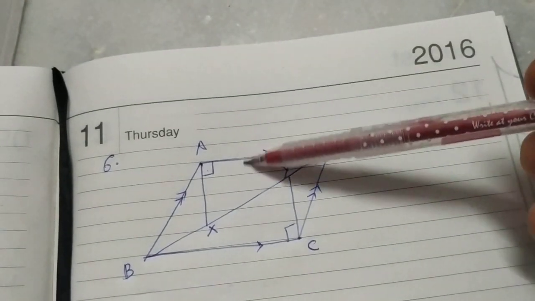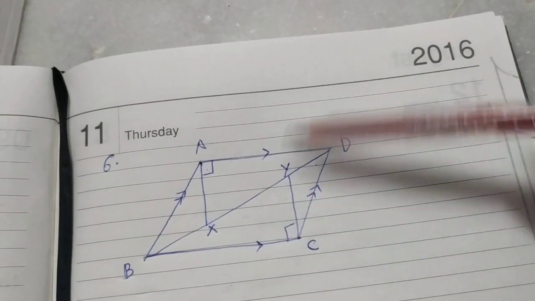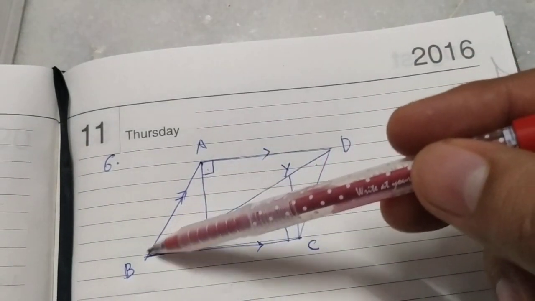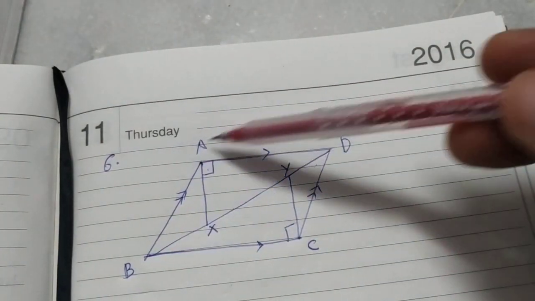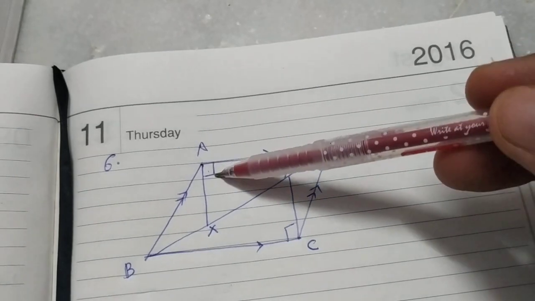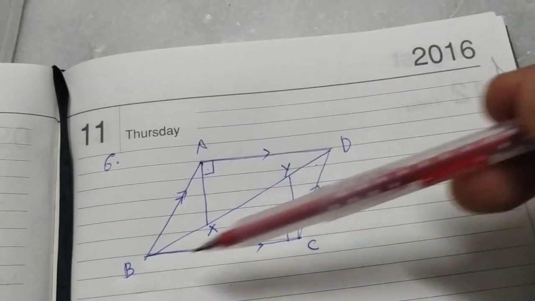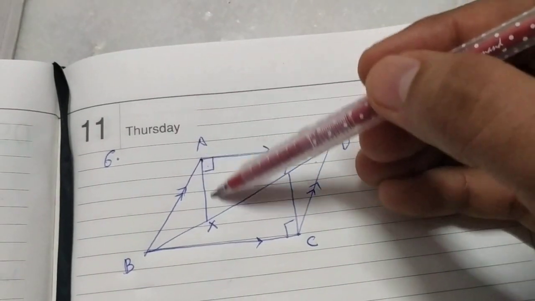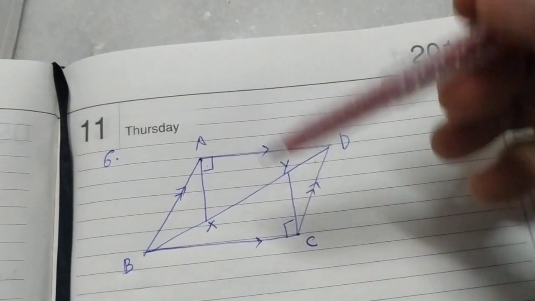Now in the sixth sum, they have mentioned that it's a parallelogram. That means opposite sides are equal as well as parallel to each other. This is a diagonal. Now angle A, that is BAD, was an obtuse angle, but point X is such that angle XAD is 90, and similarly angle YCB is 90 as given in the question. I have to prove XA is equal to YC, which can be proved by CPCT.